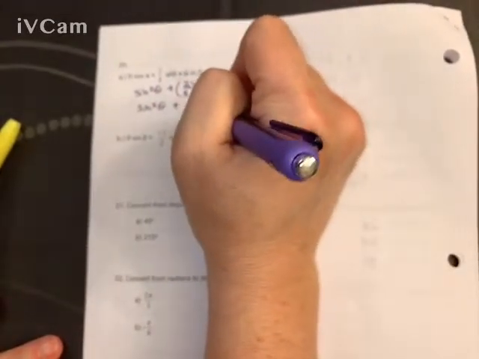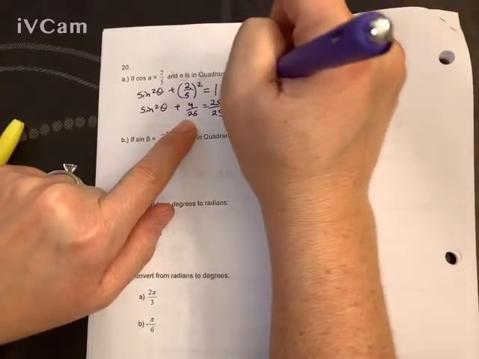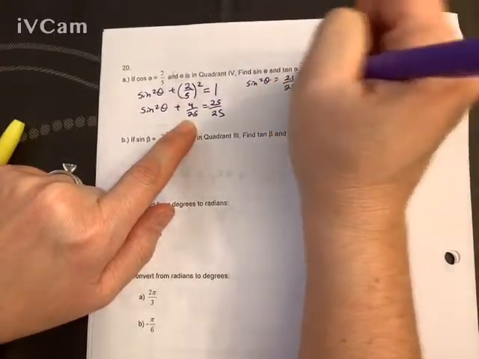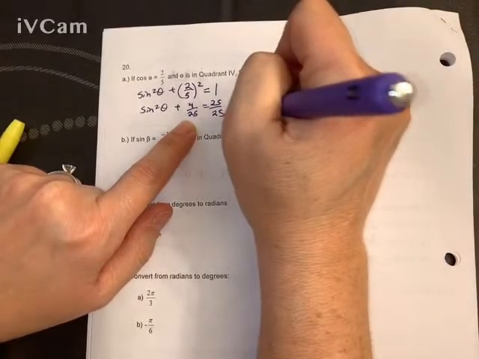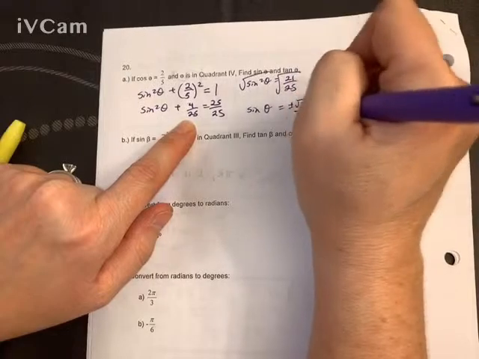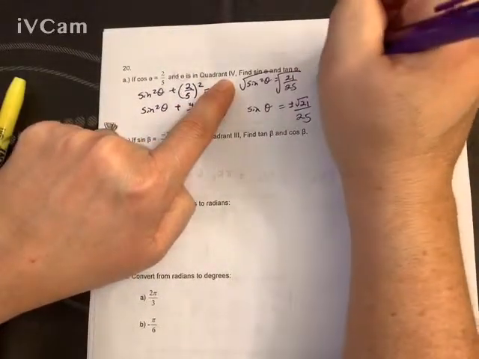And I'm going to write the 1 as 25 over 25. That way when I subtract 4 over 25, I've got sine squared theta equals 21 over 25. Now I'm going to take the square root of both sides, and I've got sine theta equals plus or minus root 21 over 5. But I'm in quadrant 4. Sine is negative in quadrant 4. I need to know that.